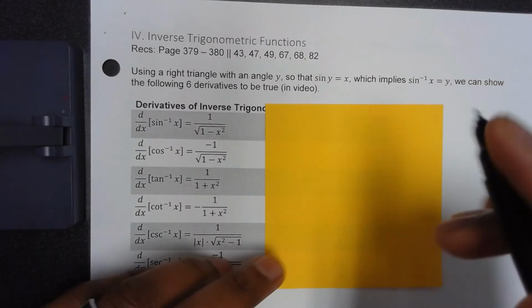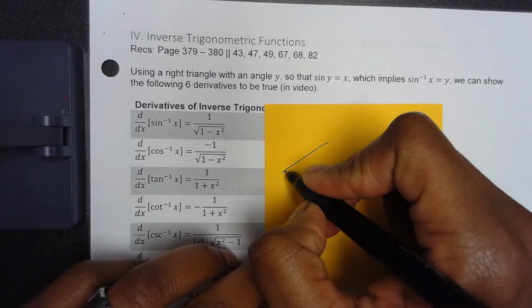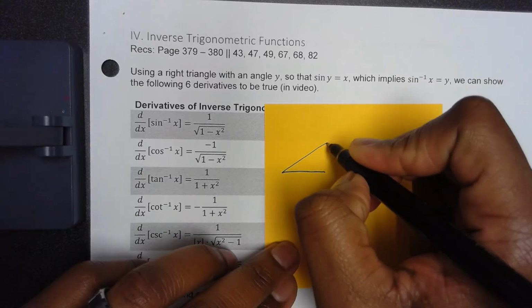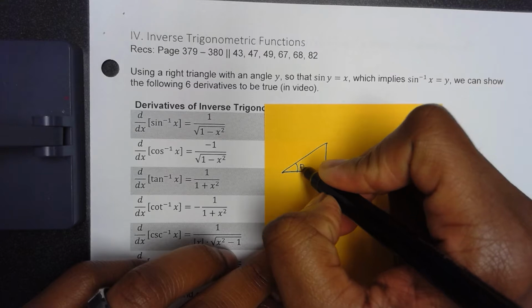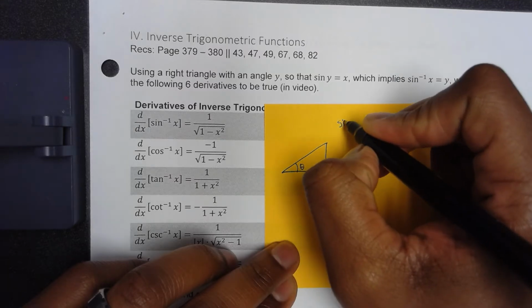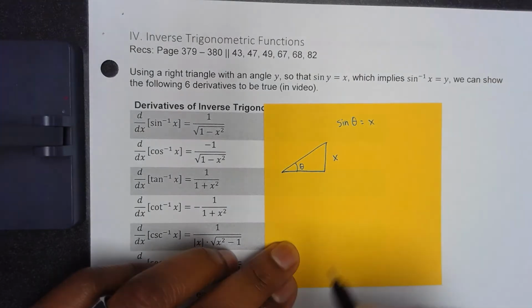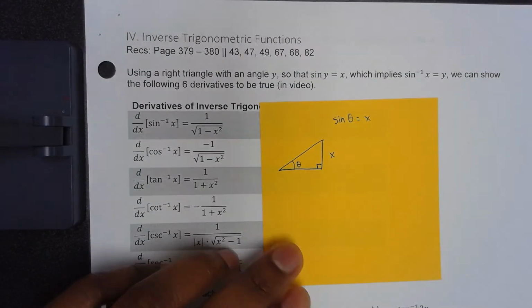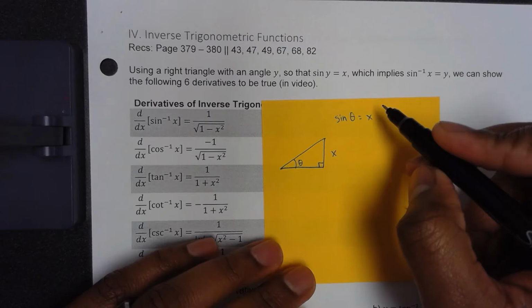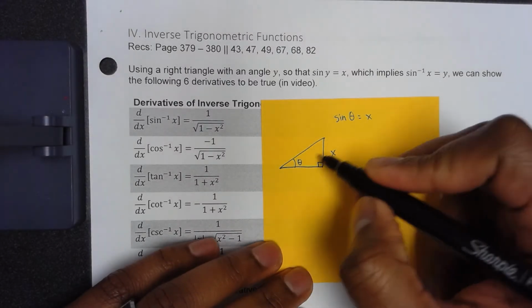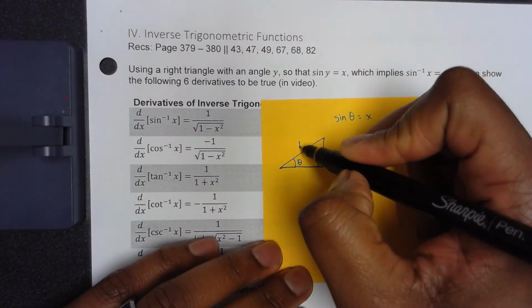So, say we had this angle, let me just draw a bad triangle. We had this angle theta, and we know that the sine of theta equals x. If the sine of theta equals x, we know sine in general is opposite over hypotenuse.